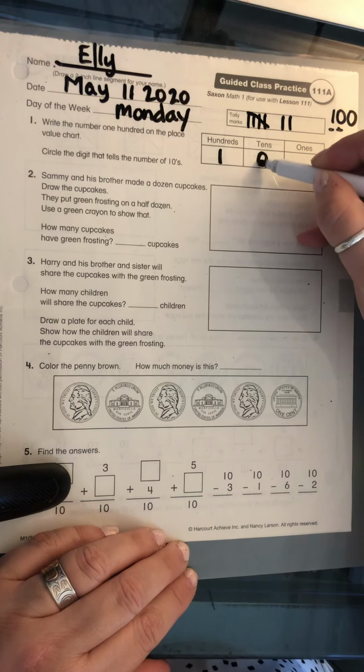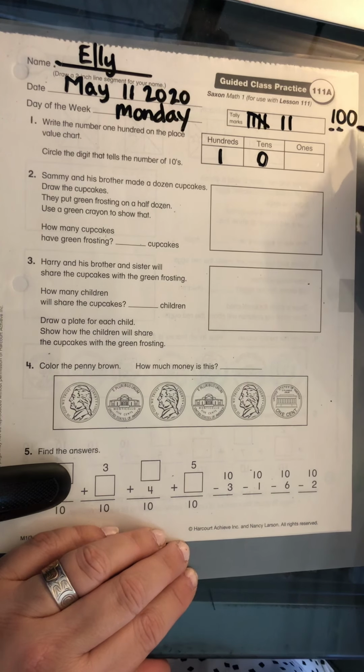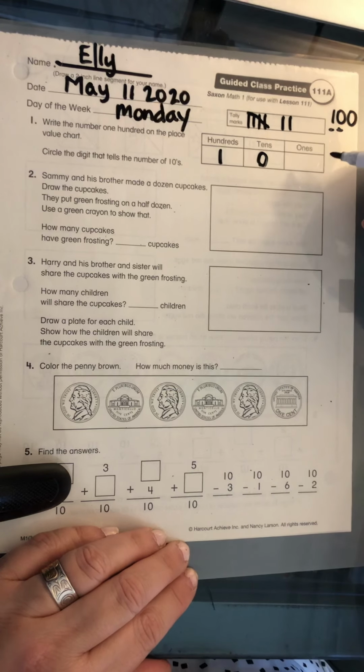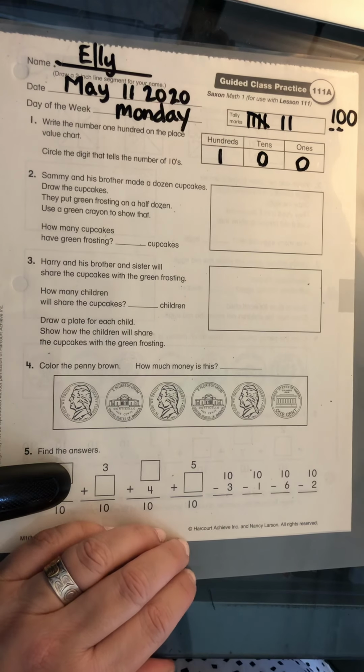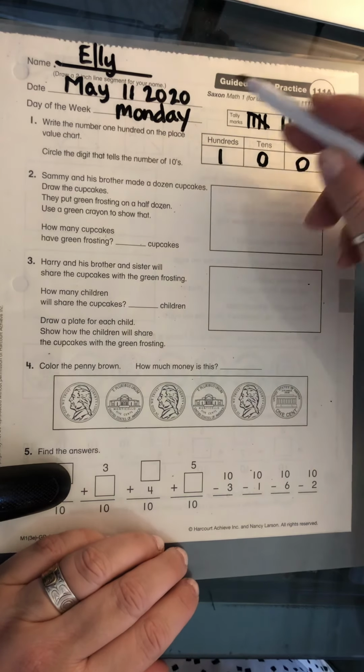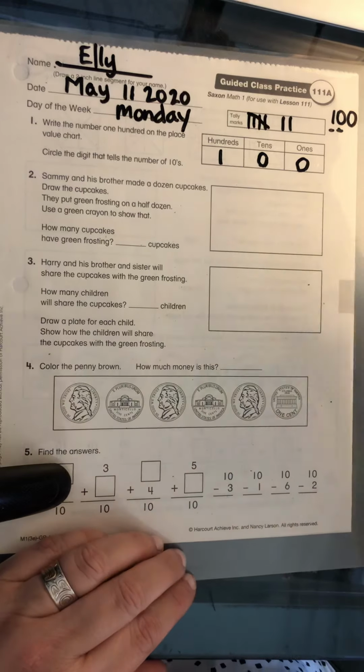So it would be 0. And again, in the ones place, you don't have any either. It's a 100, so it's a 0 as well. Okay, we'll work more on that in the coming days.